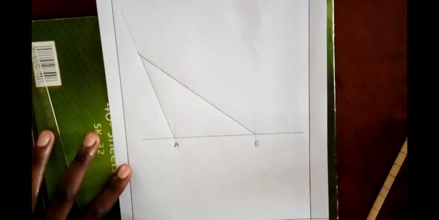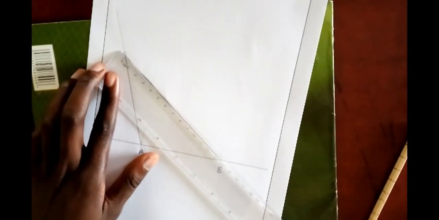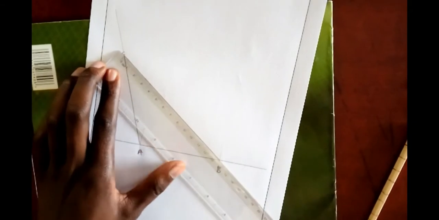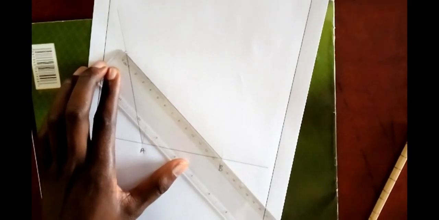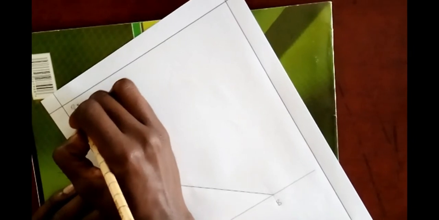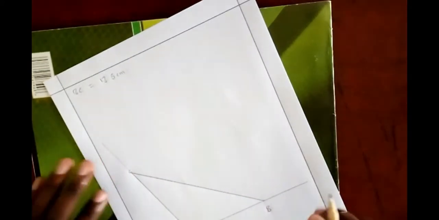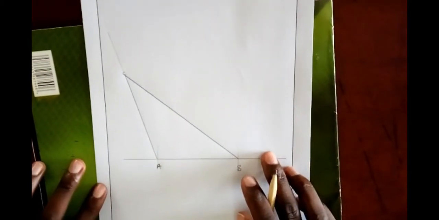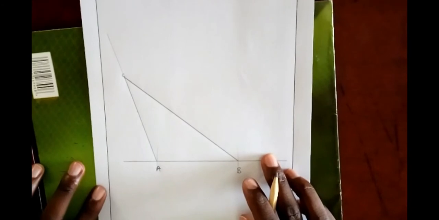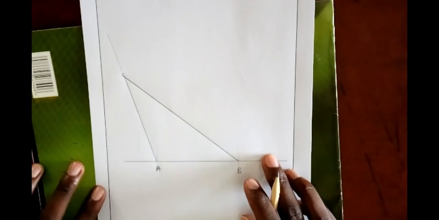Okay, the next question says measure and write down the length of BC. So you can just measure with a ruler from C there up to B somewhere there. So this is what we are having. So we are having about 13.5 centimeters. So the length of BC is equal to 13.5 centimeters.